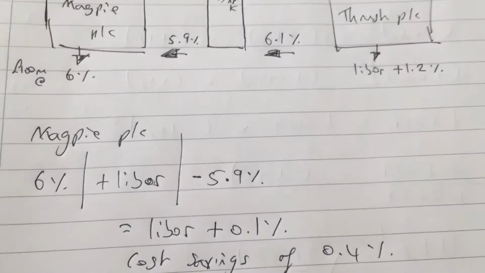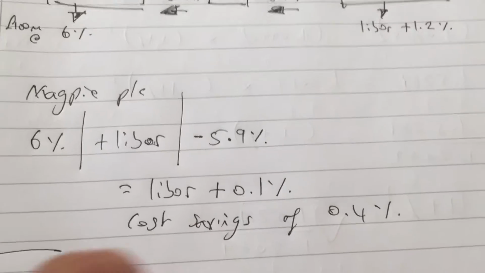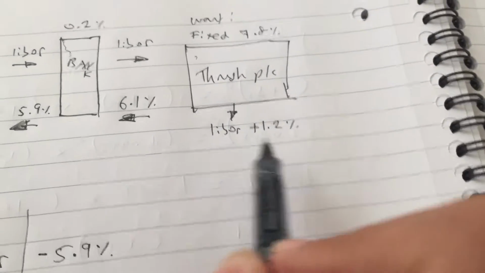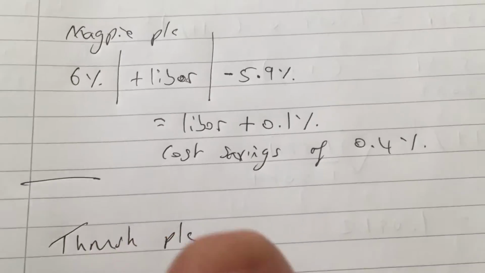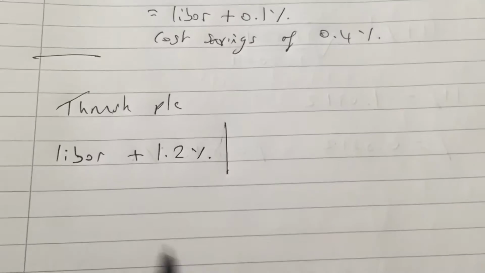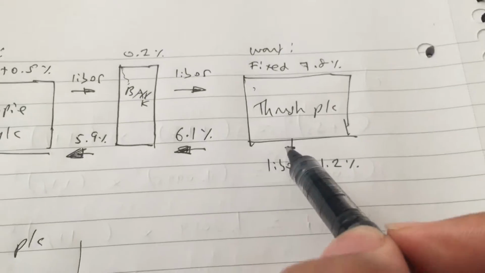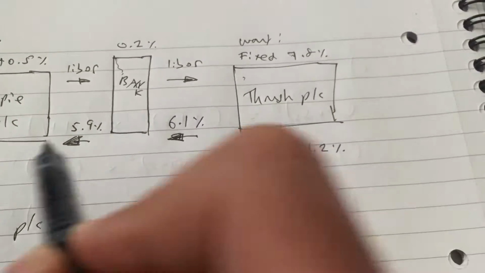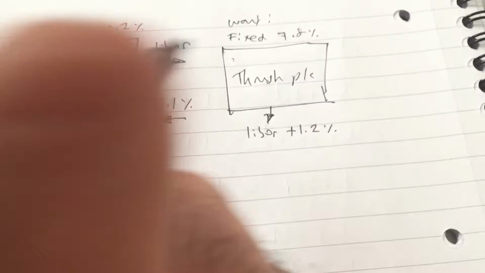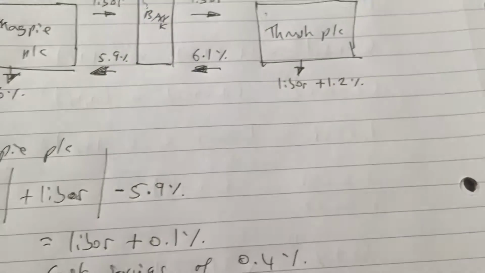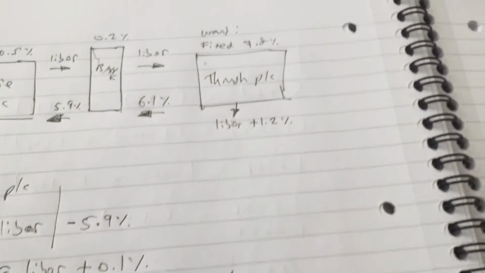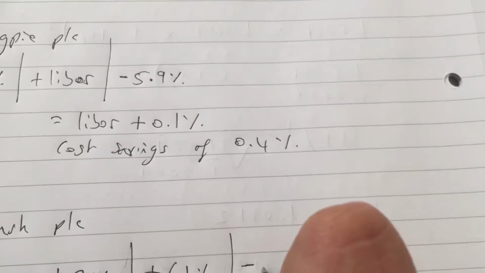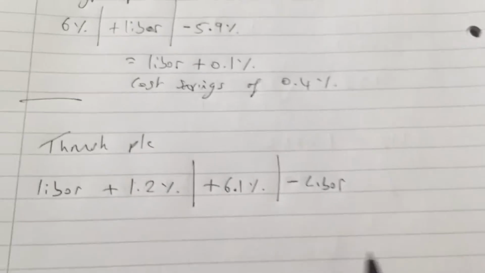Okay, so now let's look at Frush PLC. So we're making them borrow at LIBOR plus 1.2%. Okay, that's fine. That's our first bit. Okay, what's going out? 6.1% is going out. So we're adding what's going out, we're taking away what's coming in. So 6.1% is going out, add 6.1%. What's coming in? LIBOR is coming in. So take away LIBOR.